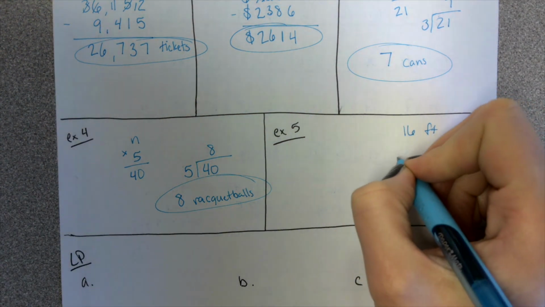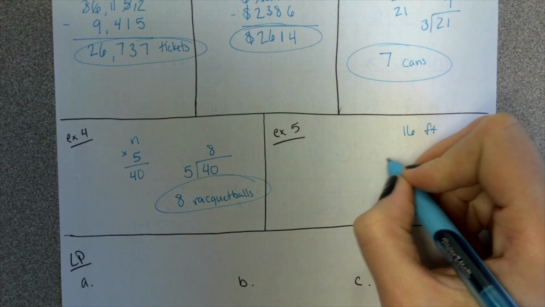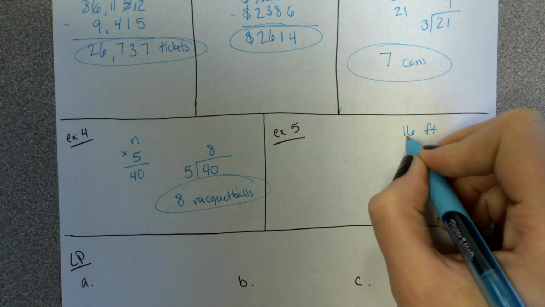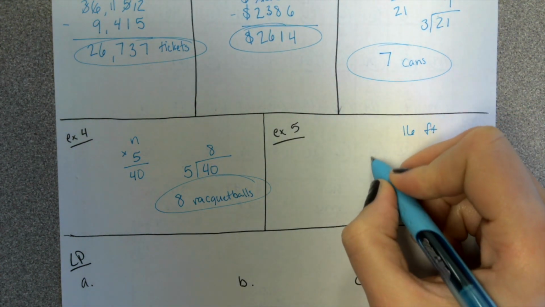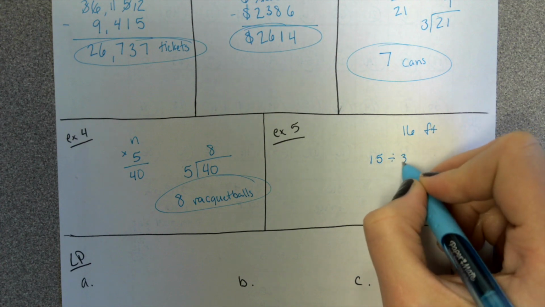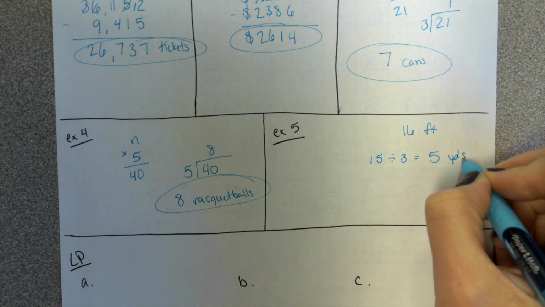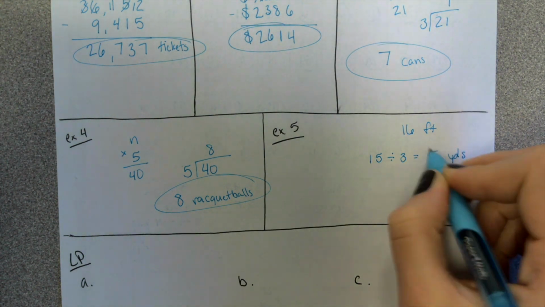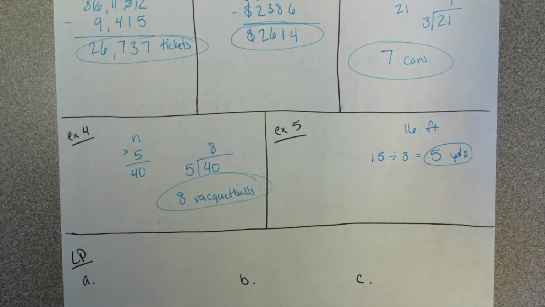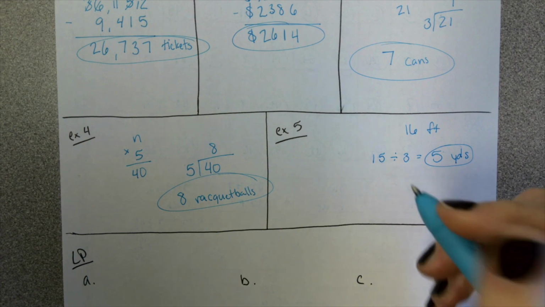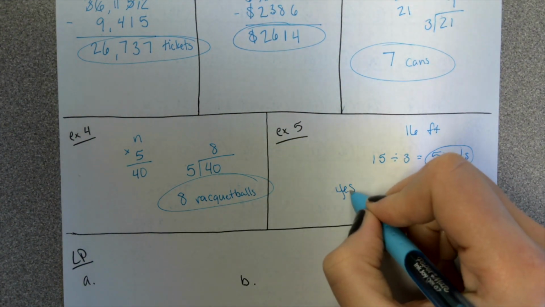Well, if there's 3 feet in a yard, 16 is really close to 15, which if we divide by 3, we get 5 yards. So if she's got about 5 yards, does she have enough to make the costume that needs 4 yards? Yes, she does.